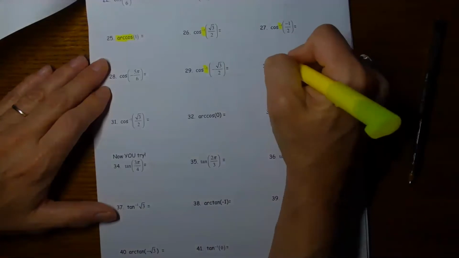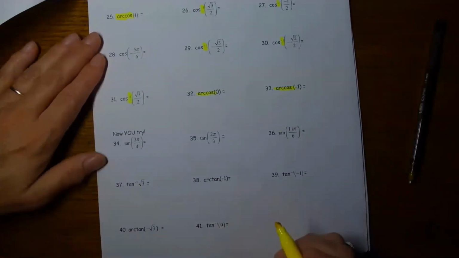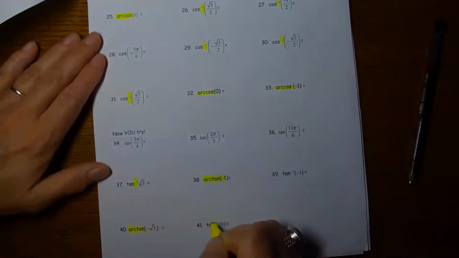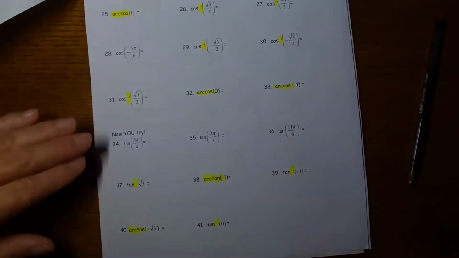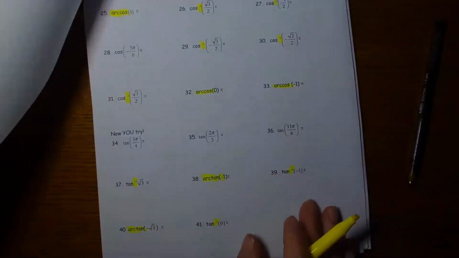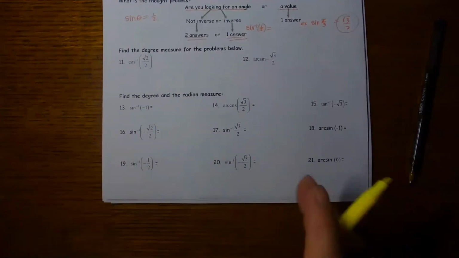If you kind of identify all your inverses, are you less likely to make a mistake? What do you think? Are you better off to identify that inverse? Because then that highlight's going to say, oh, only look for one answer. Okay. So y'all take a minute and try these and we'll go over them together.